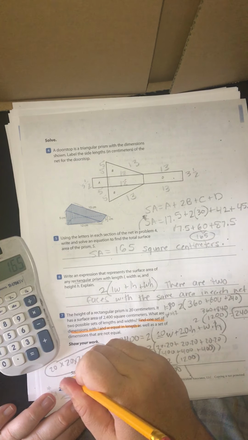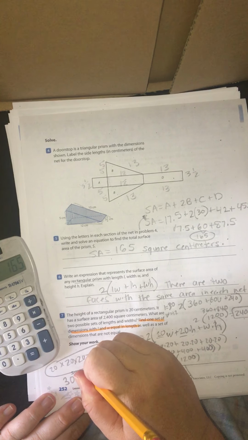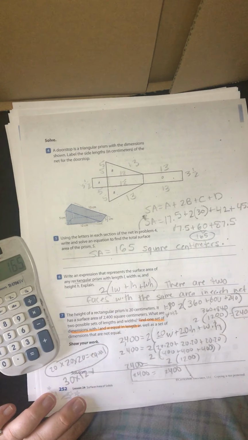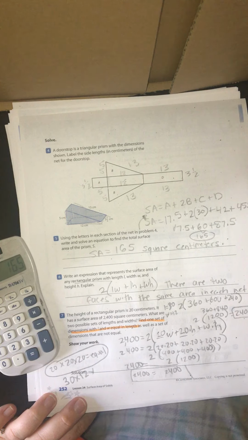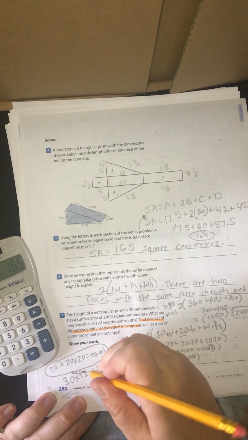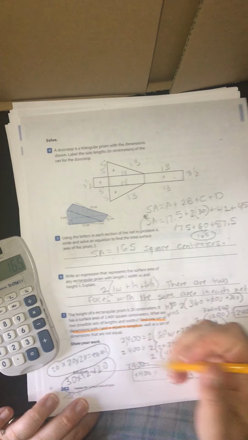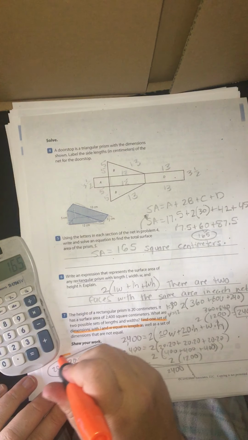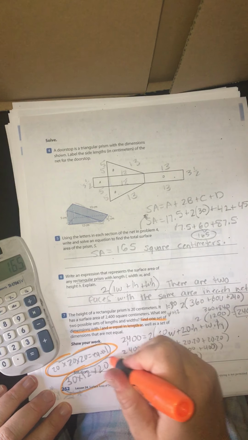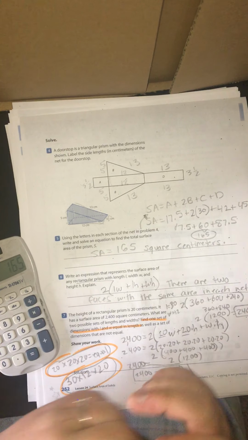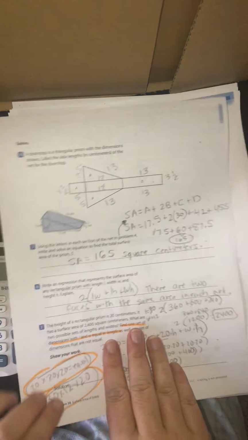So 30 times 12 times, so length and width, and then height was 20. So length times width times 20. So there's our two. 20 times 20 times 20 and 30 times 12 times 20. Those will be the two that will work for that one. So that's 251 and 252.